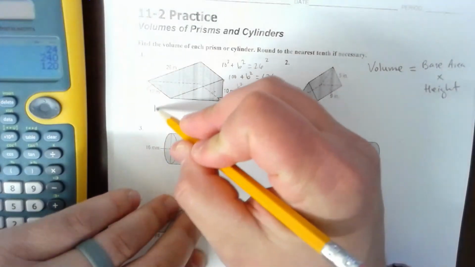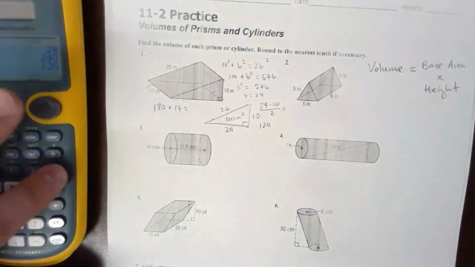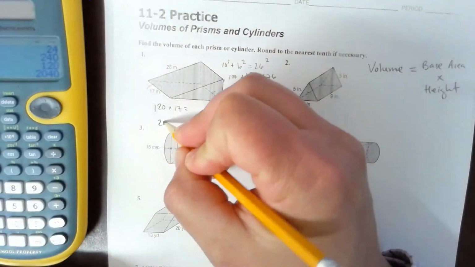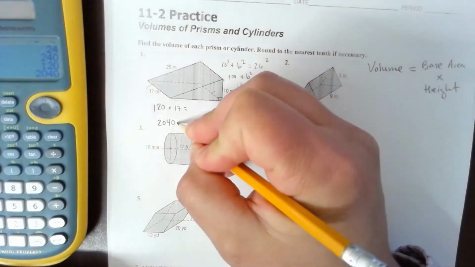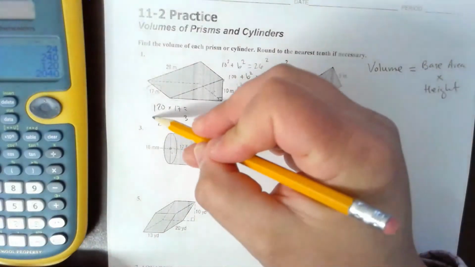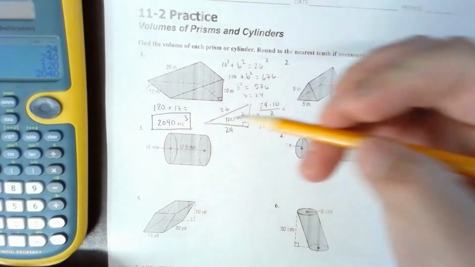So I'm going to times 120 times 17, and I get 2,040. And what units are we talking about? Well, we're talking about meters cubed, because now we're talking about volume. So cubed means a square meter.